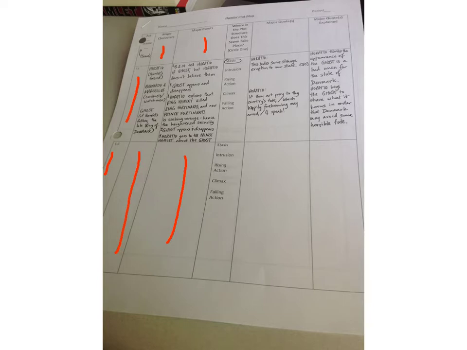The plot structure column, you will just circle one of the 5 plot elements for every scene. So if a scene occurs during stasis, you will circle stasis. If a scene occurs during the rising action, you will circle rising action. If a scene actually is the climax, then obviously you'll circle climax, and so on and so forth.